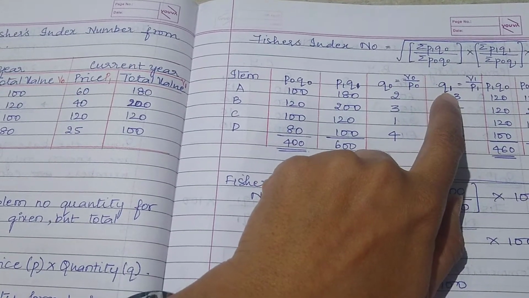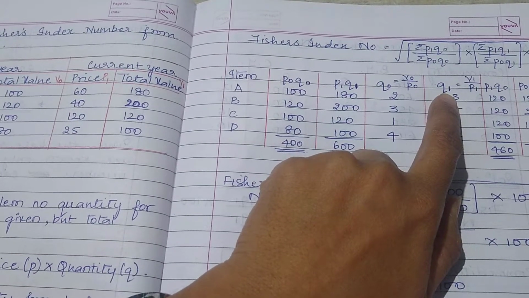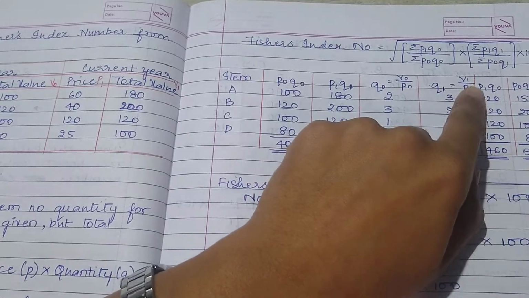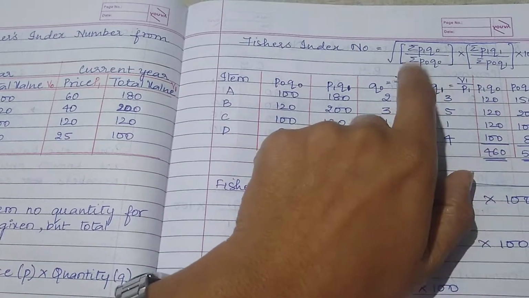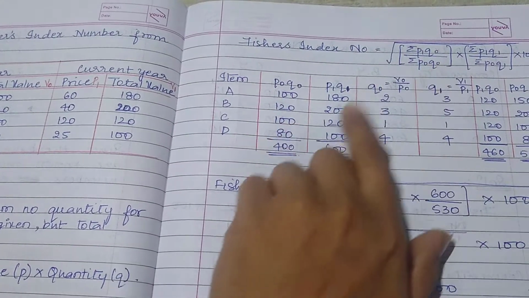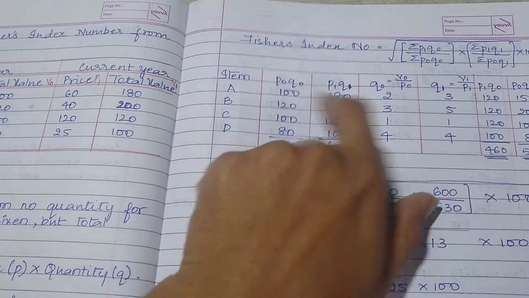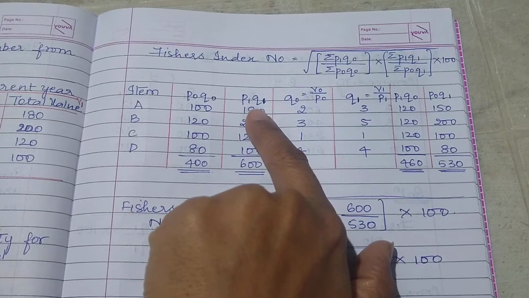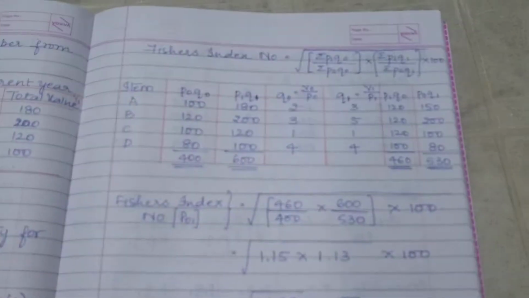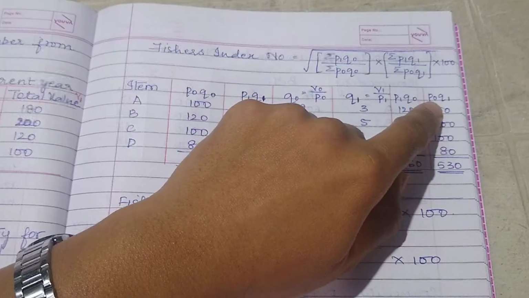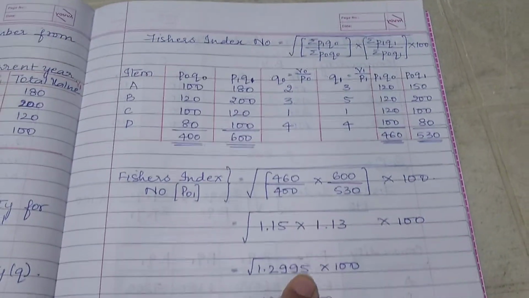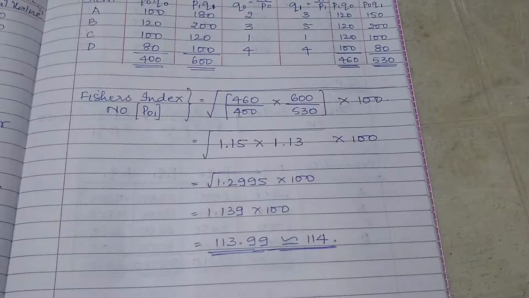Once you finish your calculation, you will calculate P1 into Q0. Here I have done that, P1 into Q0. Next is P0 into Q0. That is P0 into Q0. P1 into Q1. That is P1 into Q1. And the last one is P0 into Q1. So P0 into Q1. I am taking the total. I am substituting with the formula.